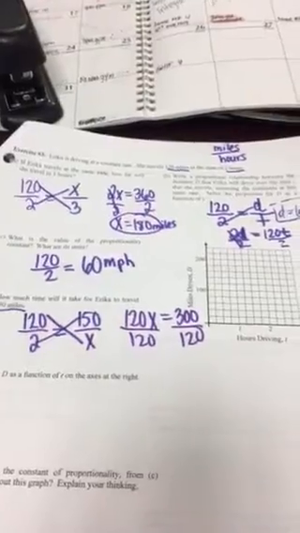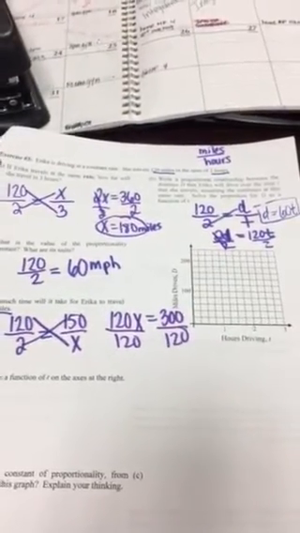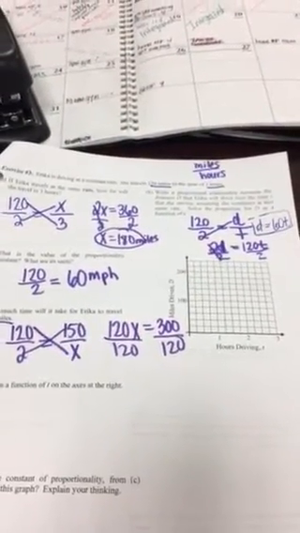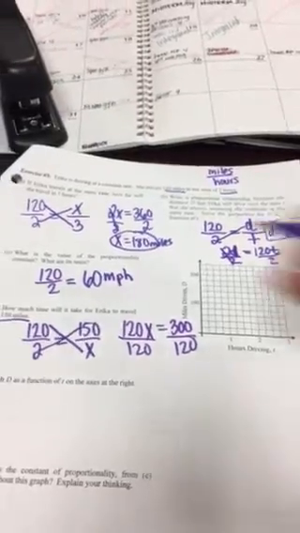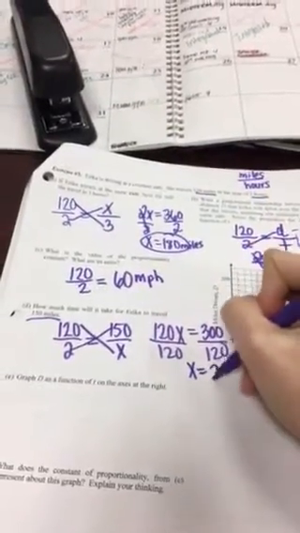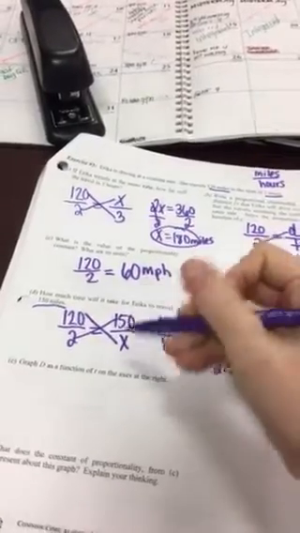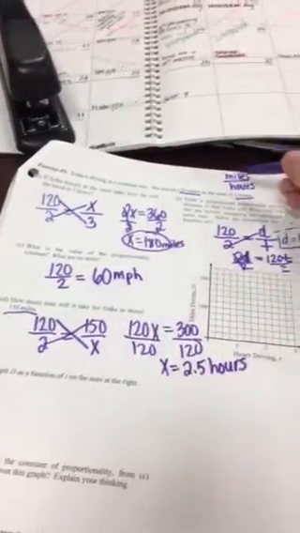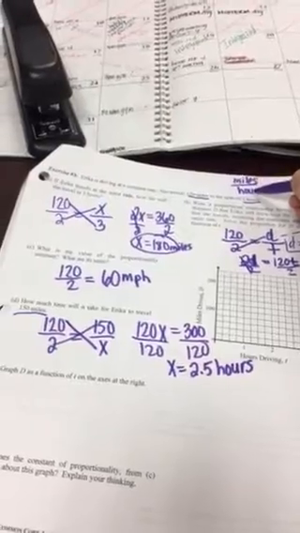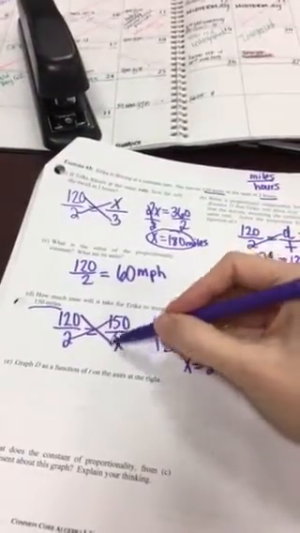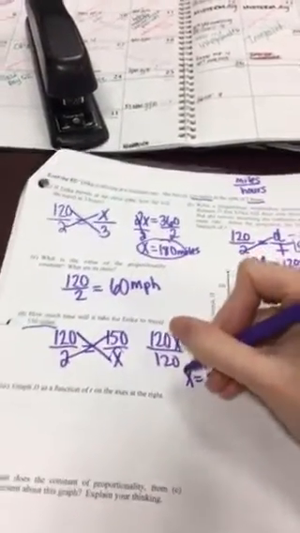So I'm going to go to my calculator. I'm going to do 300 divided by 120. I got 2.5. So 2.5 hours I found. Because the bottom number represents hours. The top number is miles, bottom number is hours. So since I was finding x and it was on the bottom, I was finding hours.